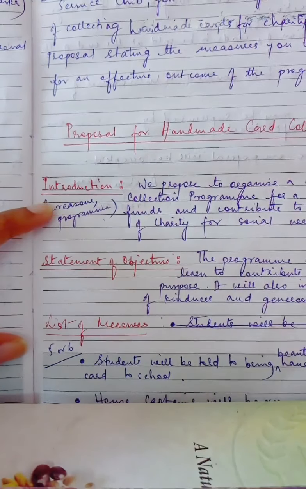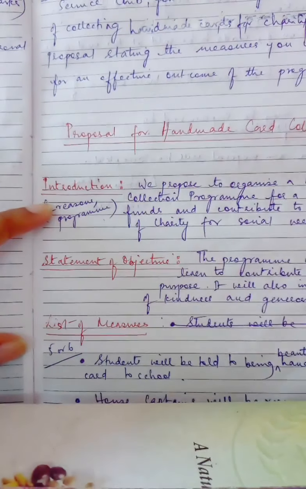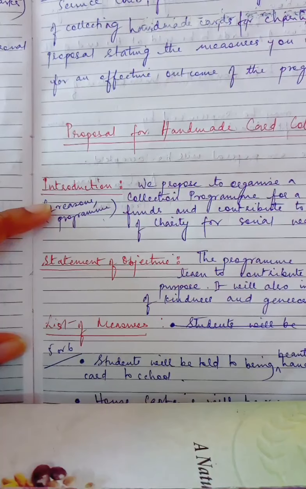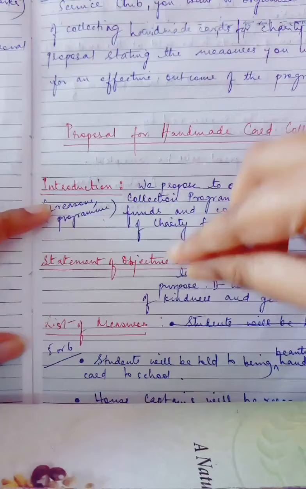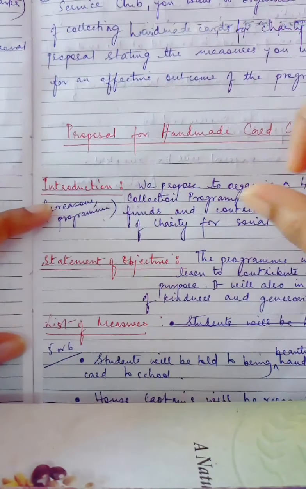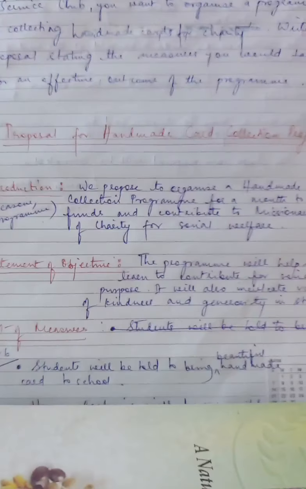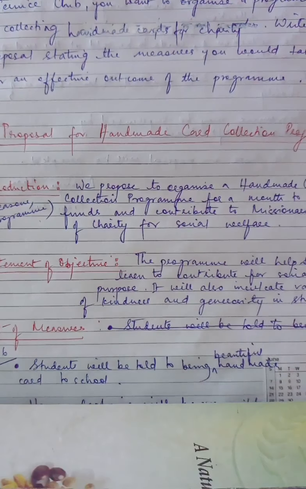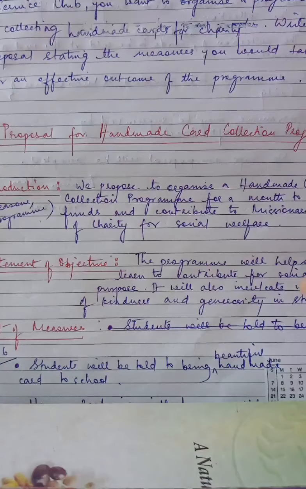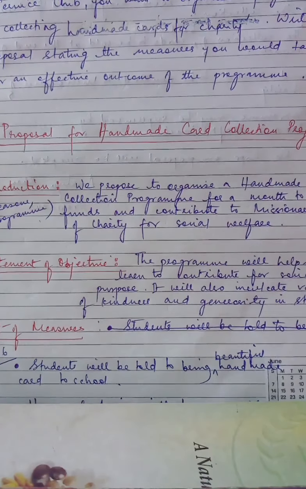You just cannot write the objectives and leave it, then you will not get marks. So introduction you write, you have to write this word. Statement of objective, you have to write this, then give a colon, and immediately you start from that line. So what is the objective of this program? Again, here also you write 2 sentences.